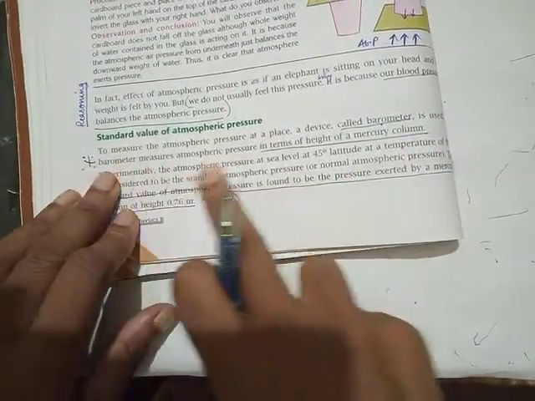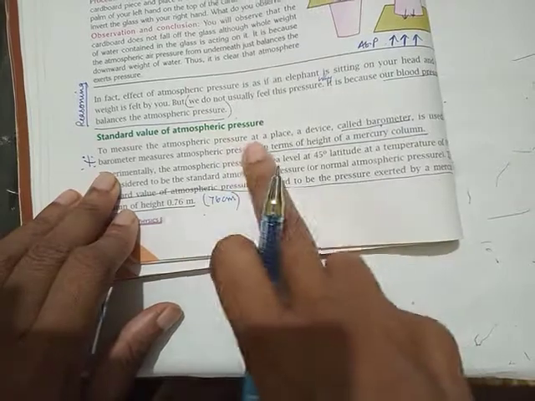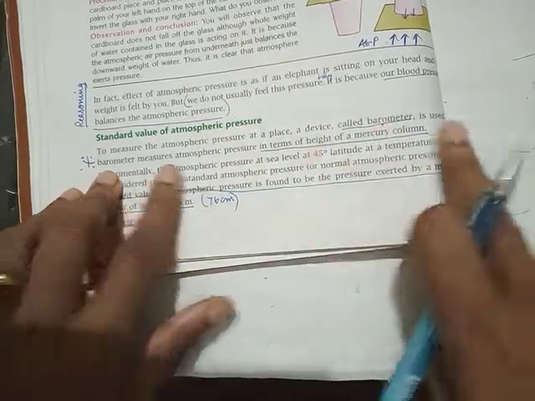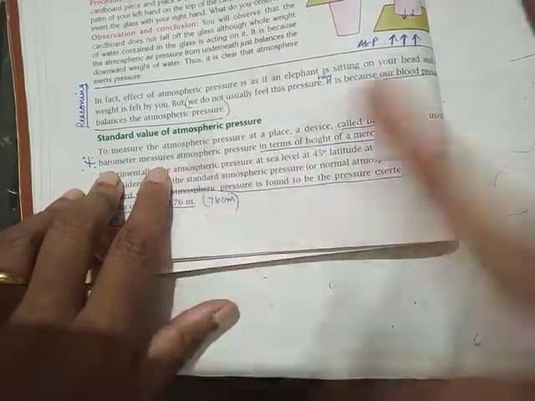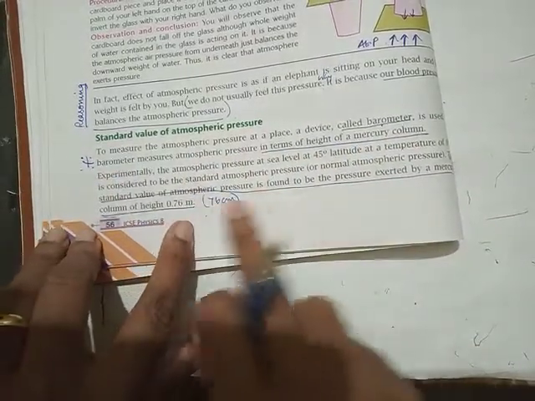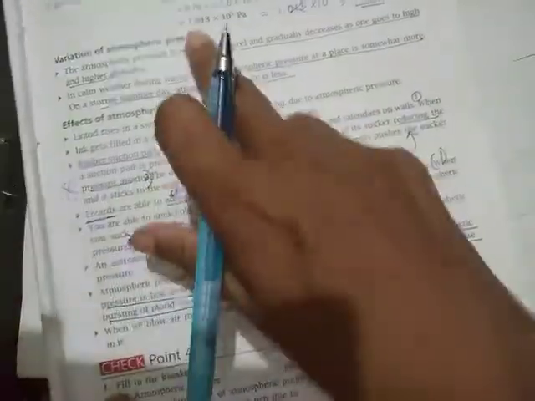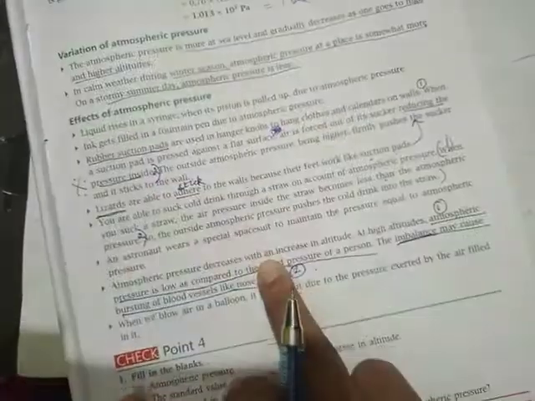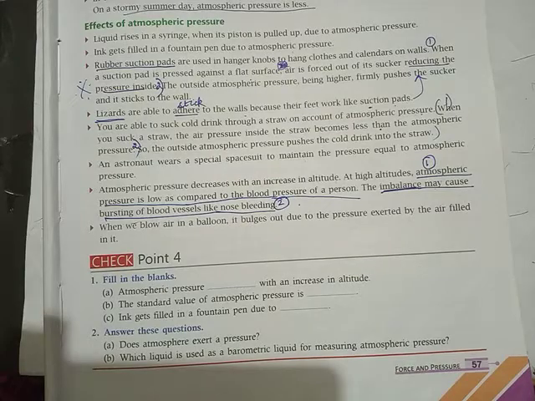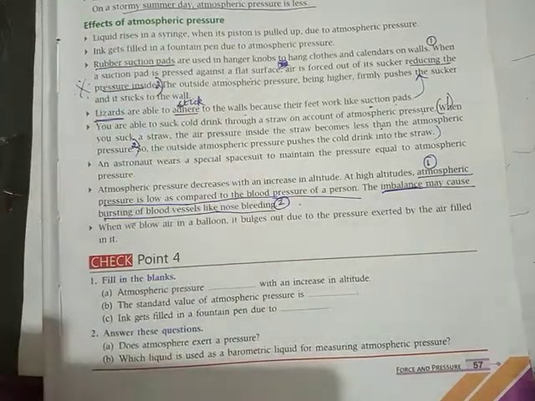And an important thing: the device used to measure atmospheric pressure is the barometer. It measures in terms of the height of a mercury column, and the standard value is 76 centimeters. The value of atmospheric pressure is 10 power 5 Pascal. Then these all can come in reasoning questions. I have told you already clearly how to write. So study everything clearly, children.